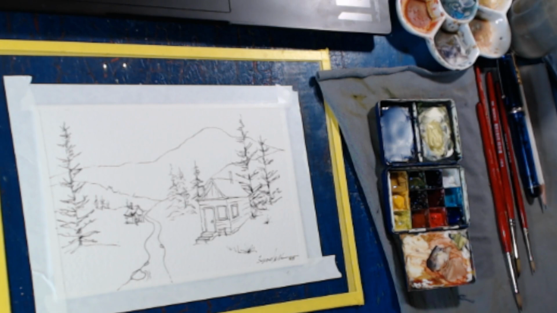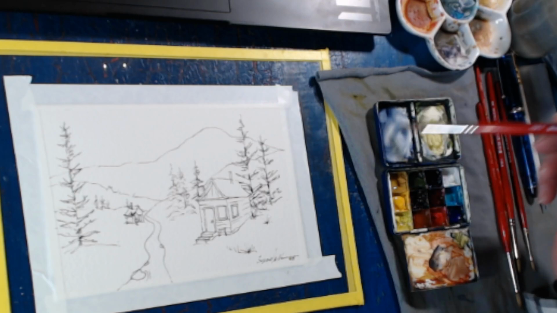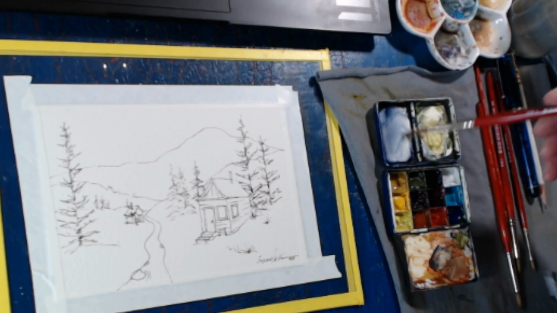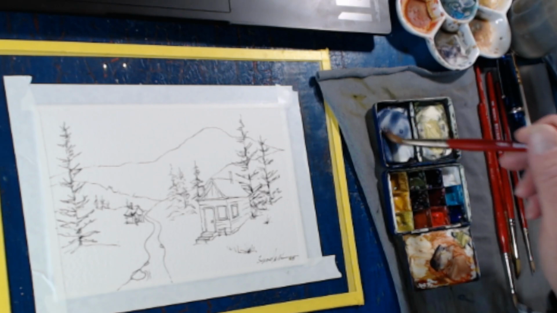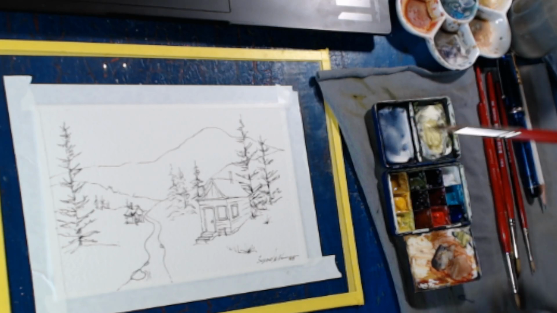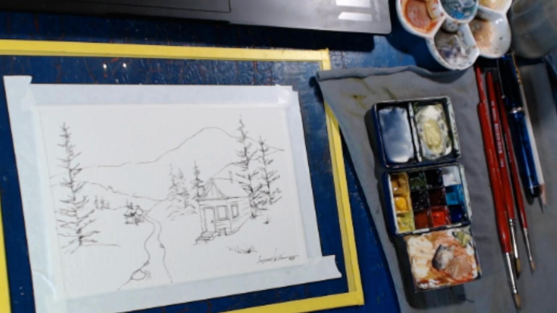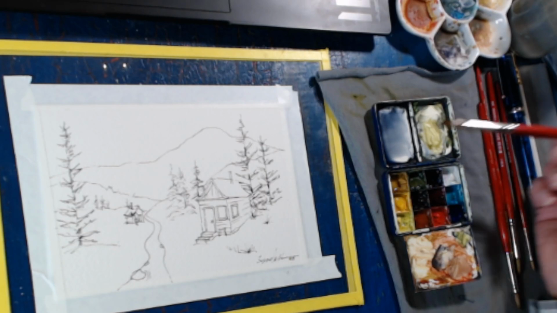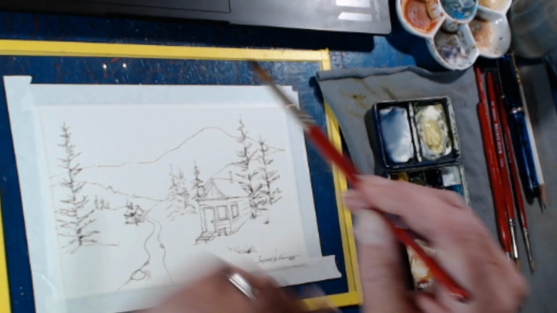just because I want the sky to be pretty light. I have some flakes in here too that I probably should clean out. Ultramarine blue does that, or French ultra kind of does. Sometimes it will leave little things in it, granules.